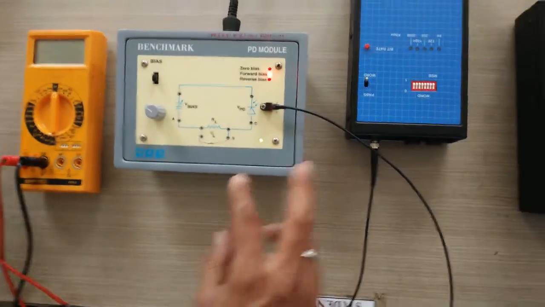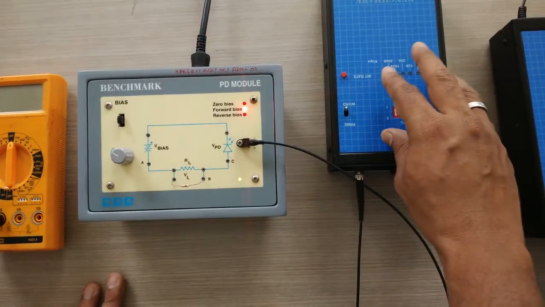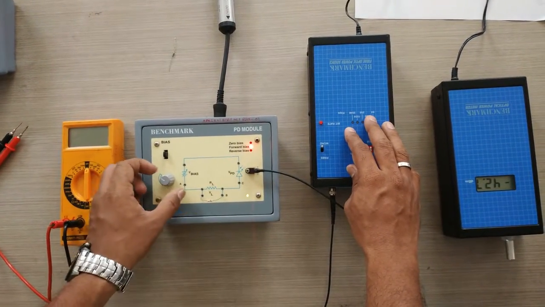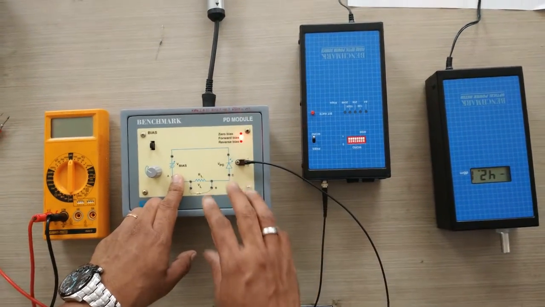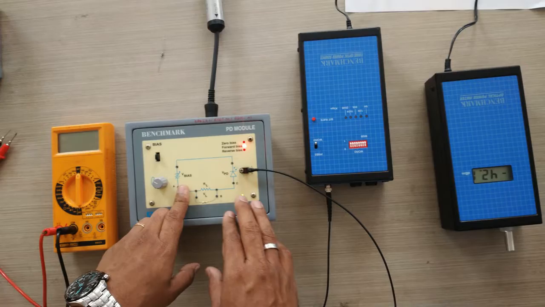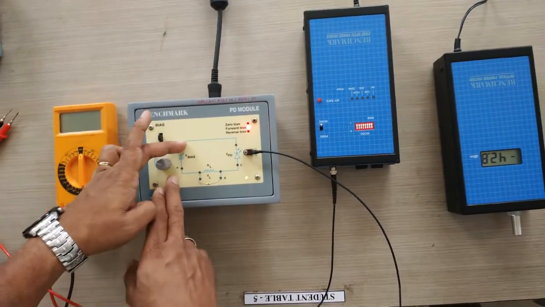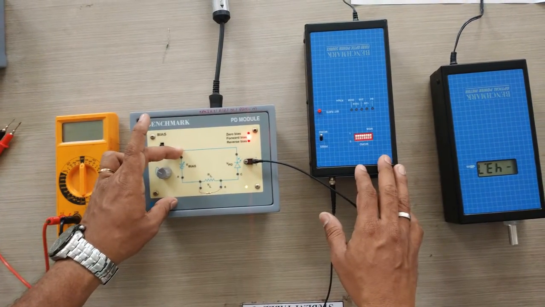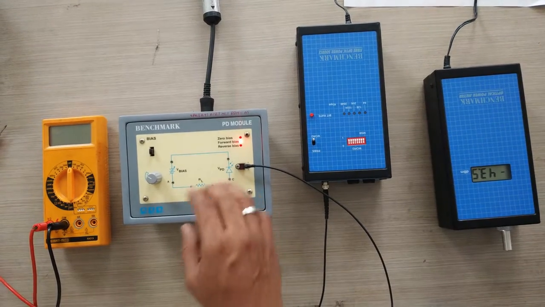So as we discussed, here we have two different conditions. First we will be maintaining the power level constant and varying the voltage level. The bias voltage will be varying and we will be measuring the characteristics of the photodiode. Then we will fix this V bias, that is bias voltage, constant, and vary the power level. So these two characteristics we will be measuring in this forward bias condition.